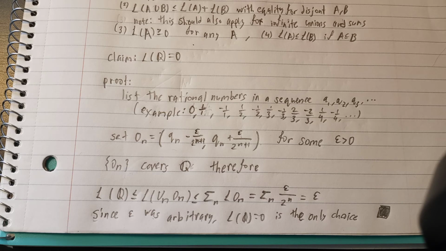Then, since our epsilon greater than 0 was arbitrary at first, that means we've shown that the length of Q, whatever that must be, has to be less than or equal to every single positive number, basically. So the only non-negative number that's less than or equal to all the positive numbers is 0. So the length of Q is 0.